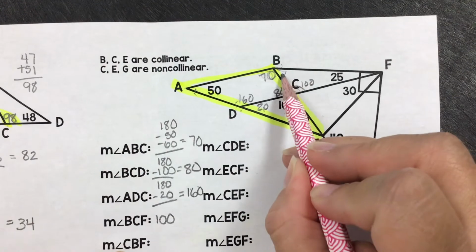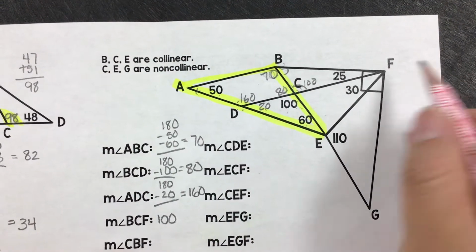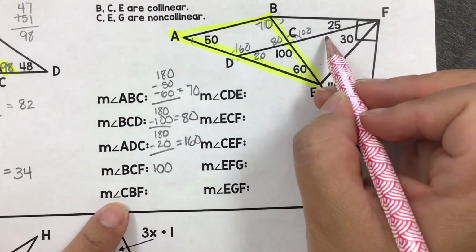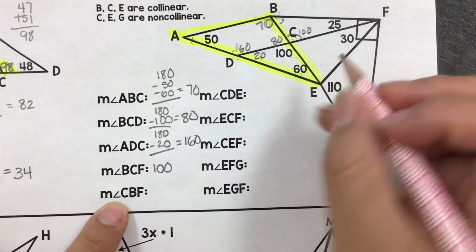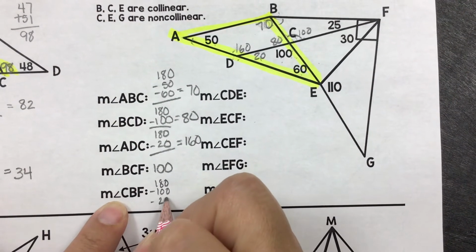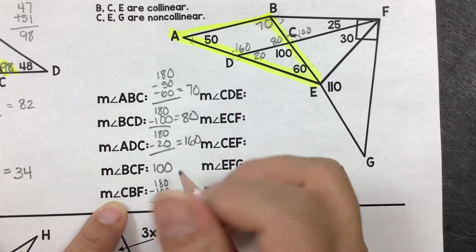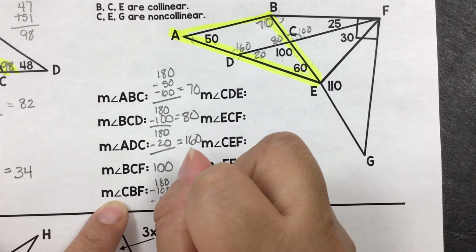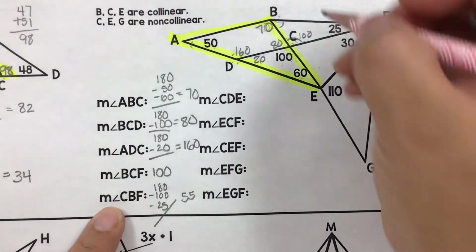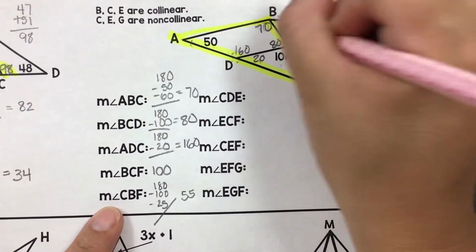CBF, that means we're talking about this angle right here. I already have 100 and I already have 25. So what's left is going to give me that angle measure. 180 minus 100 minus 25 equals 55. So I have 55 right here.